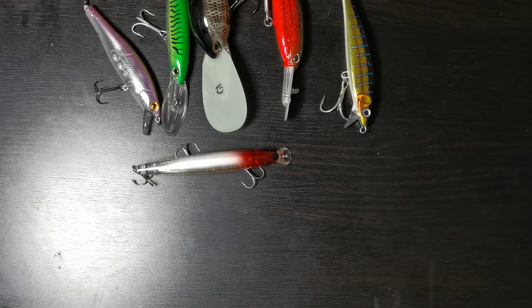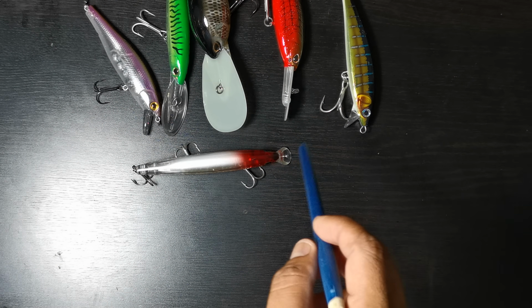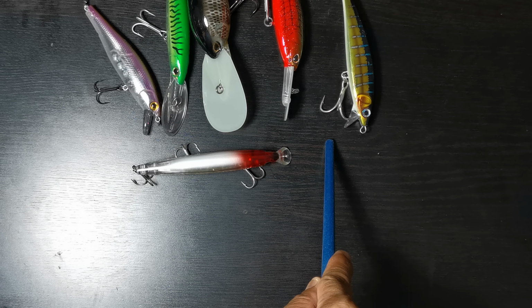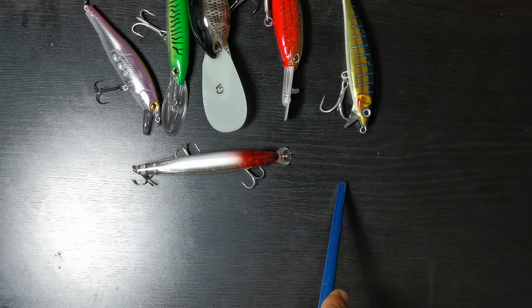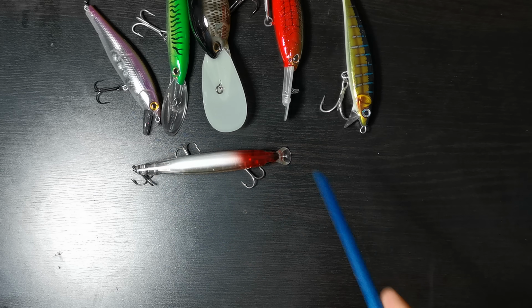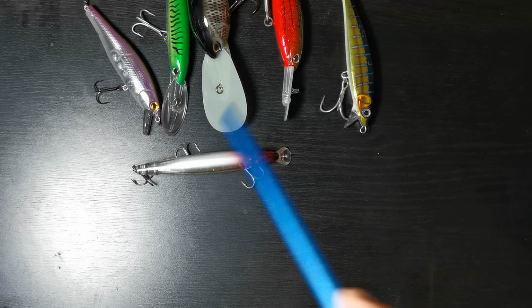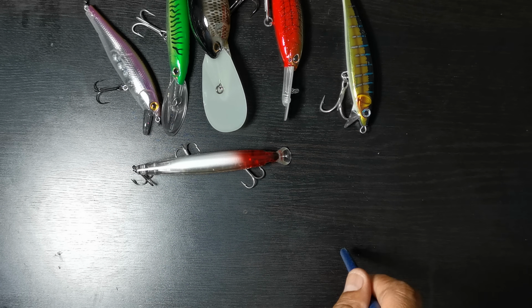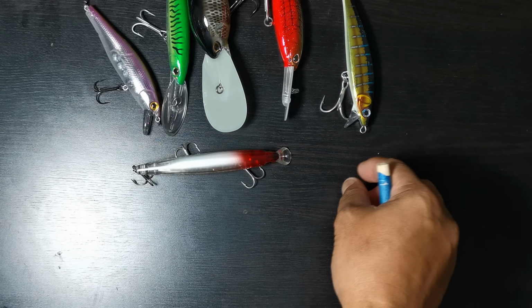First let's talk about why the lips are there. So the lip gives the lure its distinctive action, or it's one of the factors that help give it its distinctive action. Take, for example, this one.